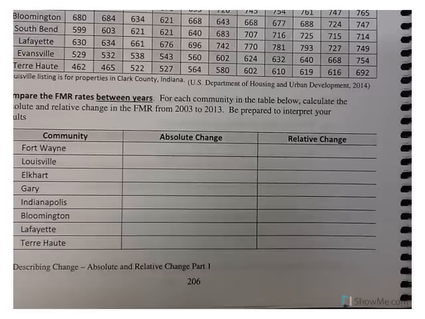So we are going to work on the bottom of page 206 in terms of the city. I'm going to do Fort Wayne with you, and then I'm going to ask you to work through the rest of the cities. If you look at Fort Wayne, it's on the top. And a big thing is they're asking you from 03 to 13. So 03 would be old and 13 would be new. For Fort Wayne, if we're looking for absolute change, we want to find new minus old. So 2013 for Fort Wayne is 646. Old for Fort Wayne, 2003, is 542. So when I subtract those, my absolute change is a positive 104.